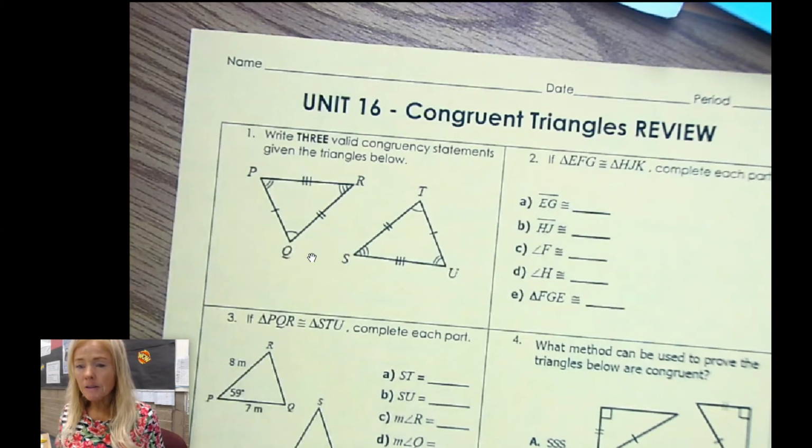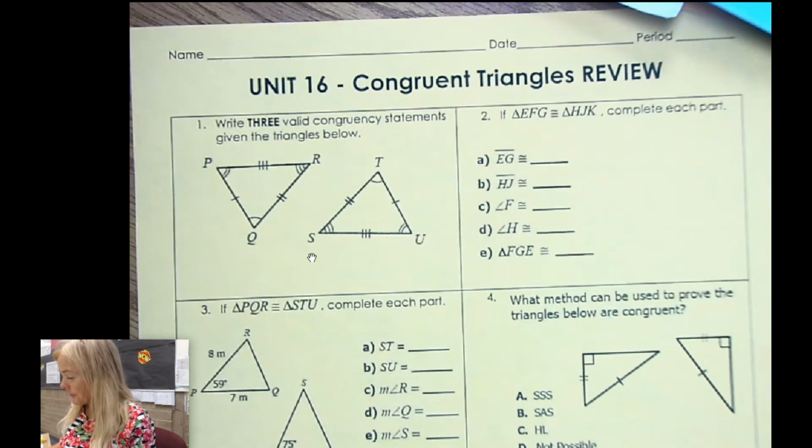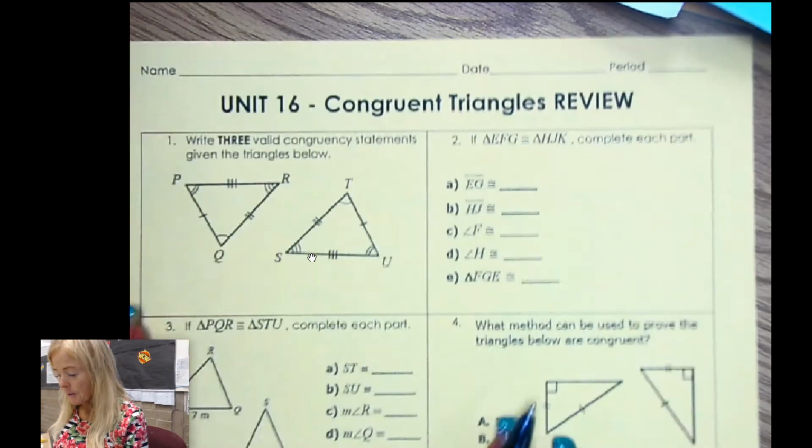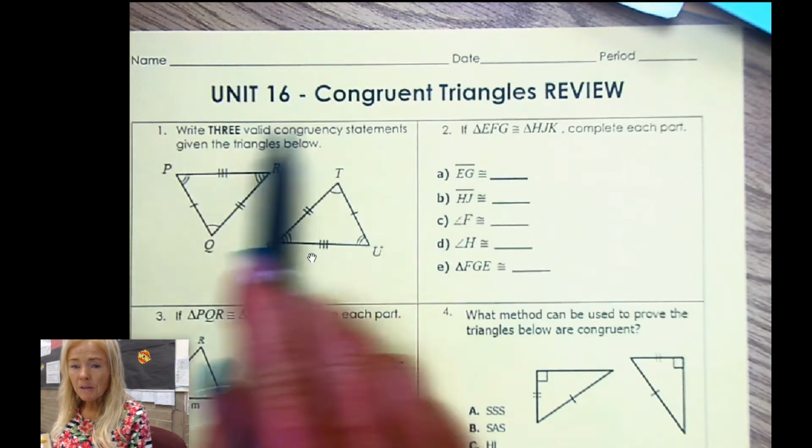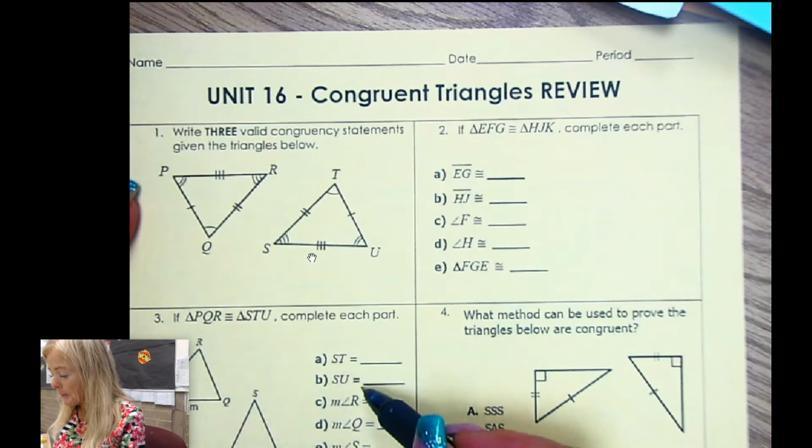Hi class, so we are doing Unit 16 congruent triangles review, as per our class poll, what you guys wanted. Okay, so first one: write 3 valid congruency statements given the triangles below.